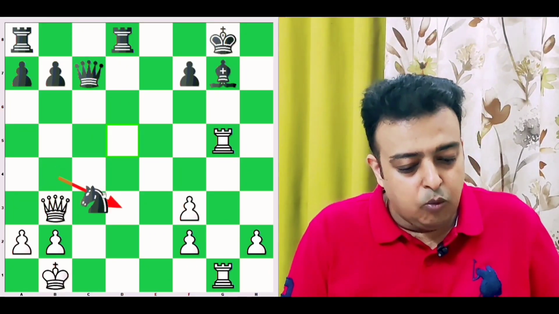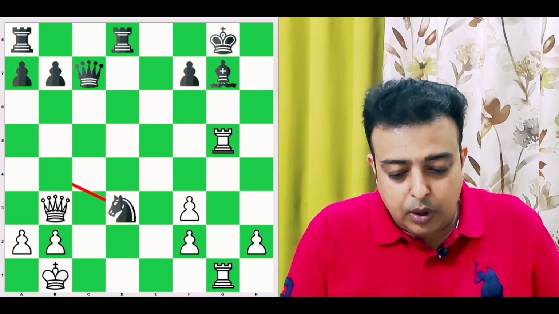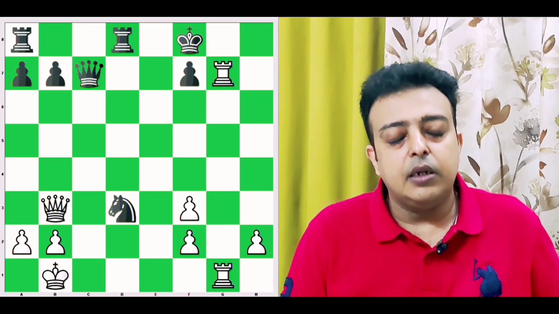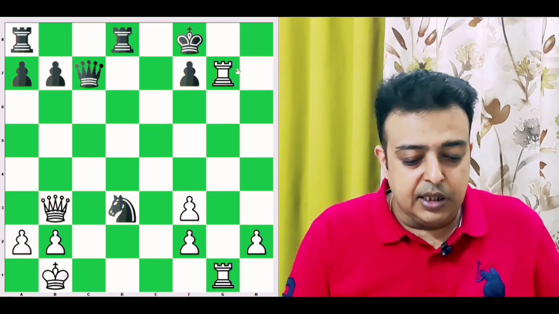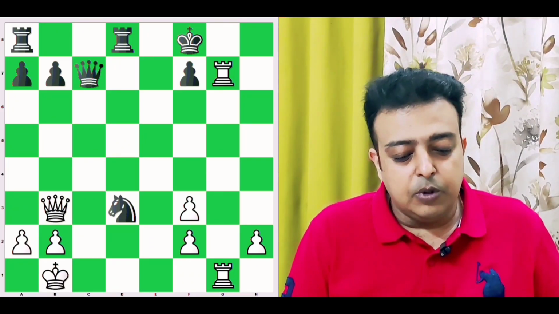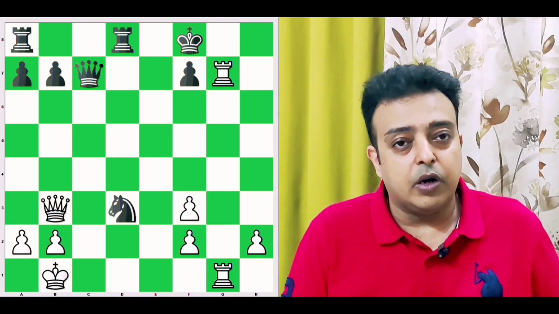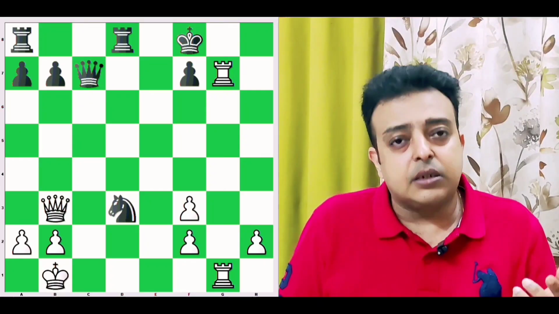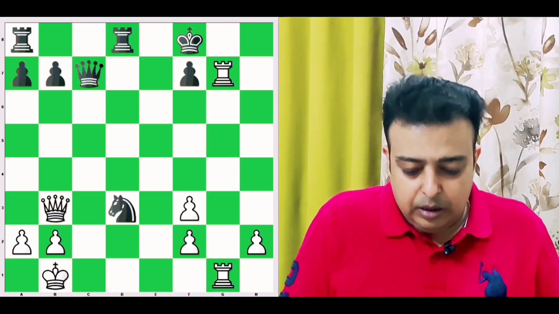And after the only move Nd3 here, you can make out that rook g7 check, king f8. This position is not at all easy. There can be the move rook g8 over here. So this position is definitely very difficult for black. You can analyze this further and you will realize that black's task is much more difficult.